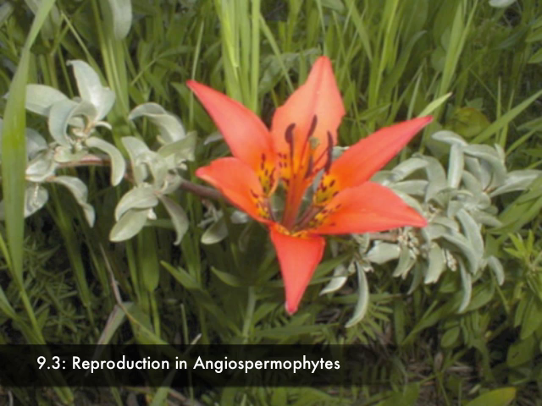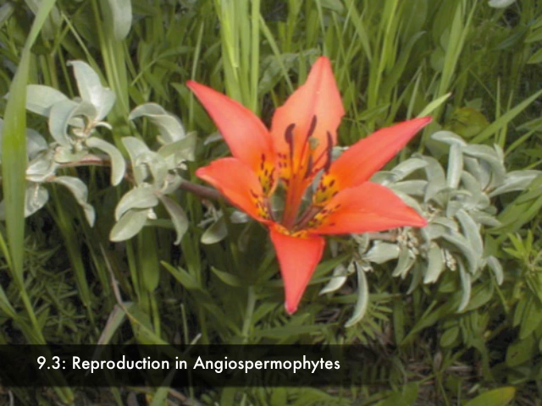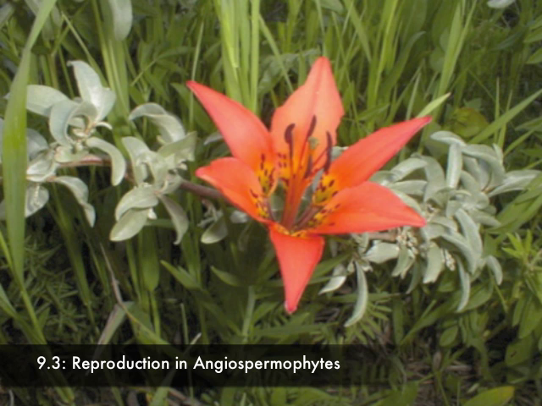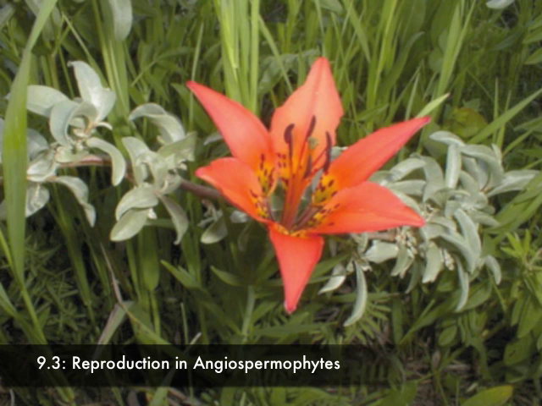Angiosperms are the most diverse group of plants. There are approximately 250,000 different types of angiosperms in the world. It is not surprising that they are the most dominant land plant species on Earth, making up around 80% of all living plant species on Earth.